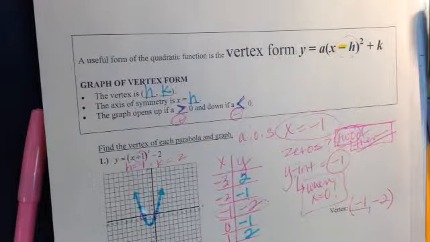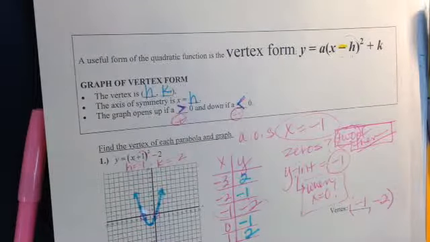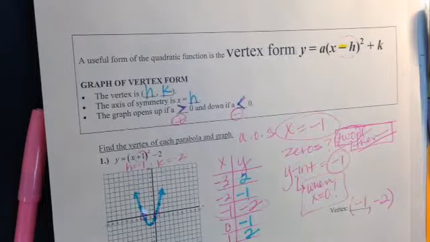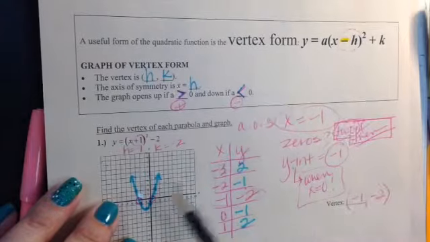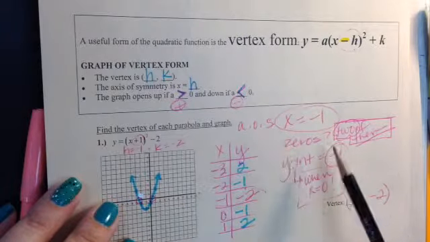Alright, I'm presenting this video to help you in writing a quadratic equation in vertex form. We've been graphing quadratic equations in vertex form and finding information out: the axis of symmetry, zeros, y-intercept. We have strategies for that.